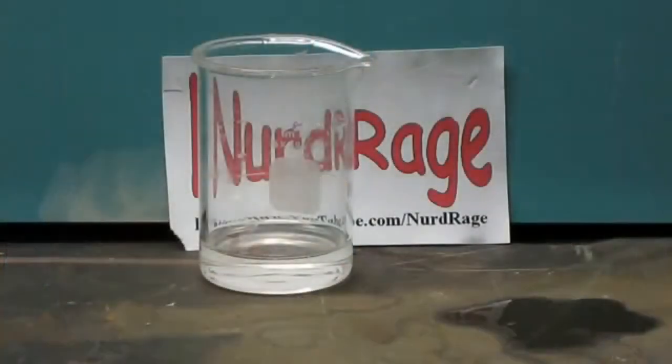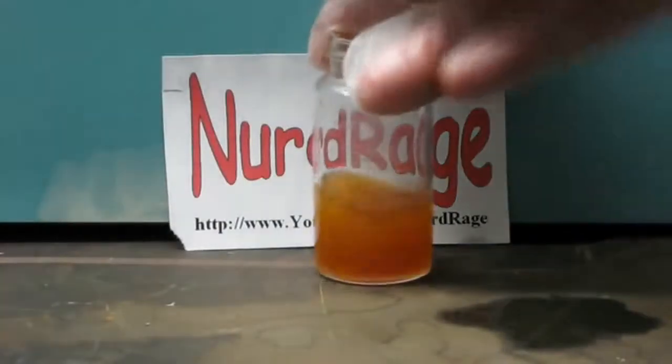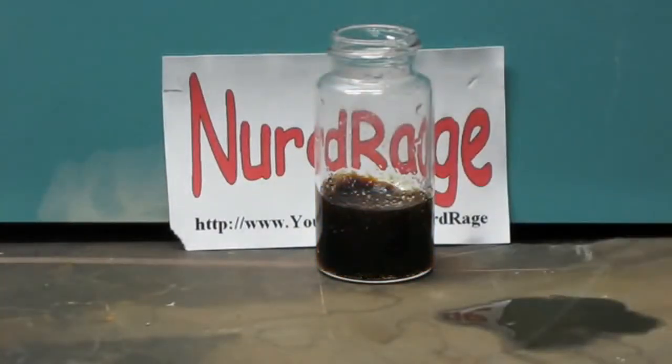And here's the clean acid. To test it, simply mix it with an equal portion of sugar. The dehydration of the sugar will cause it to blacken and expand.